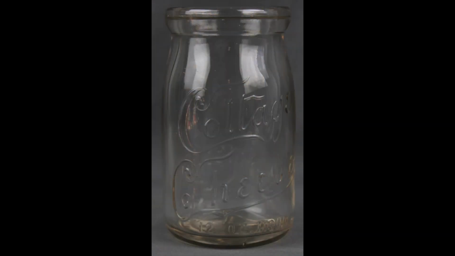So, for instance, we have this cottage cheese jar. It's like a glass cottage cheese jar from a dairy. I found it at an estate sale for $1. I'll put a picture in here, so you guys can see what I'm talking about. It's a really cute jar. Some people wouldn't think jars are cute, but I think it's a cute jar.